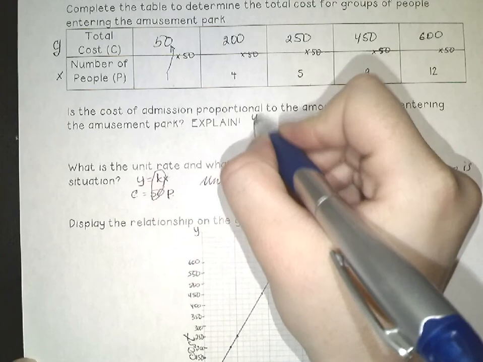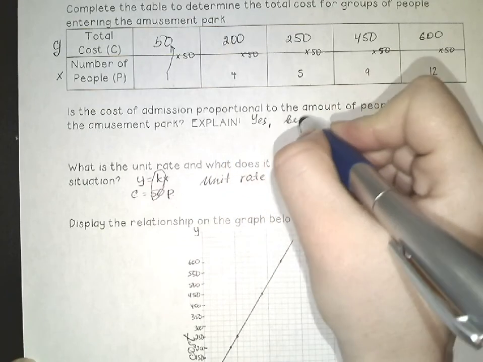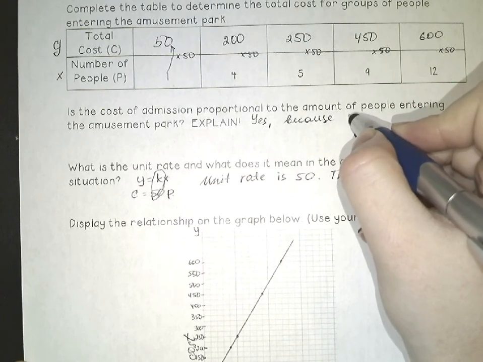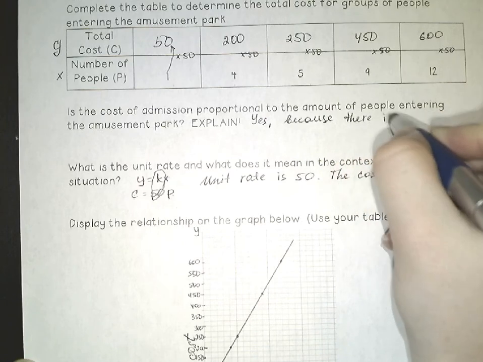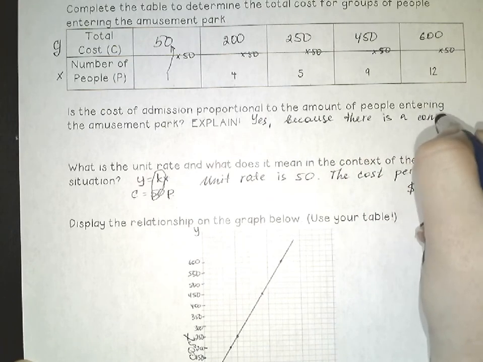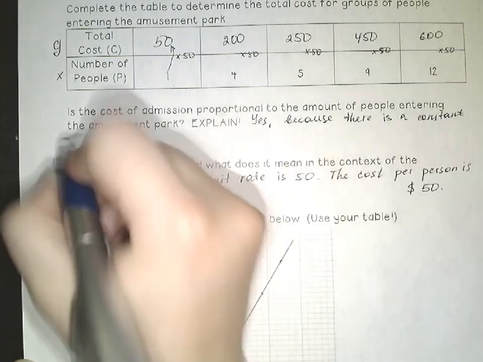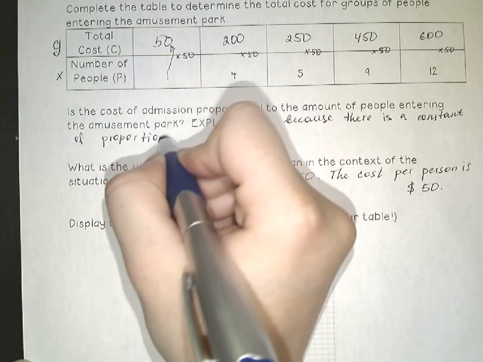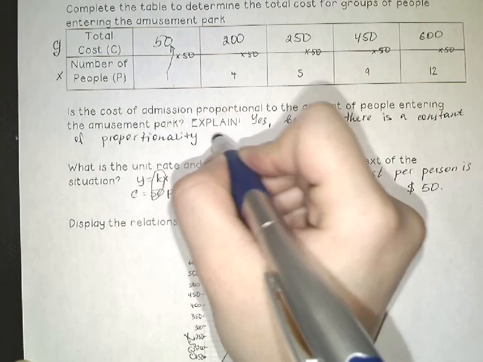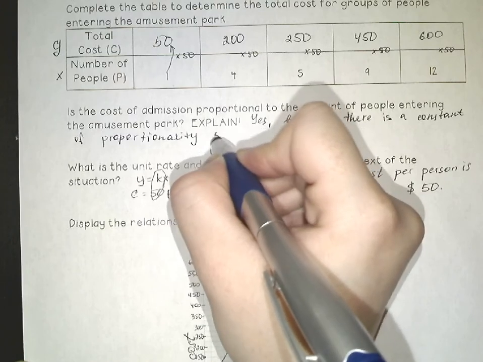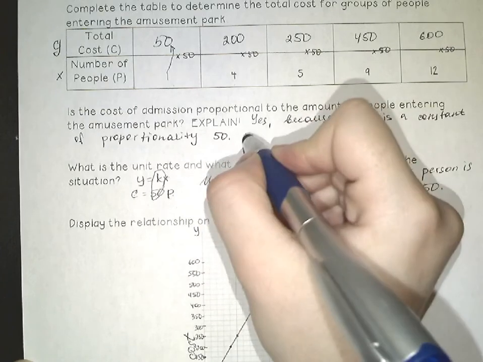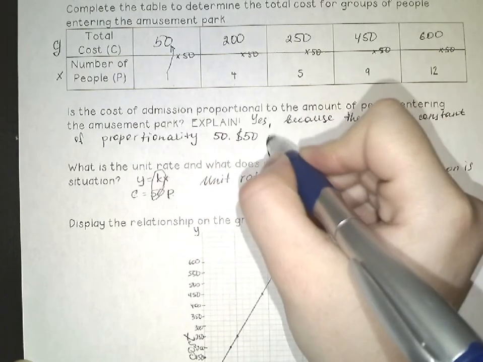Yes, it is proportional because there is a constant of proportionality, $50, and that means $50 per person.